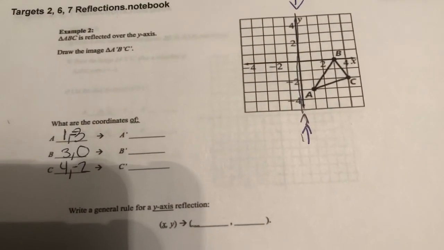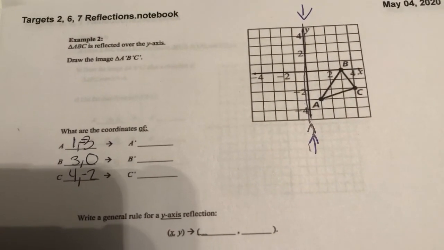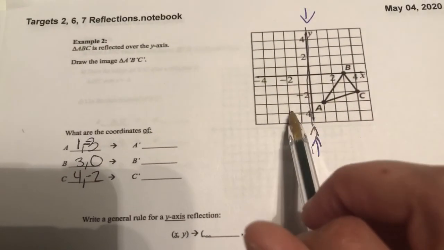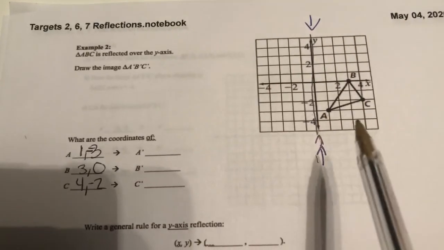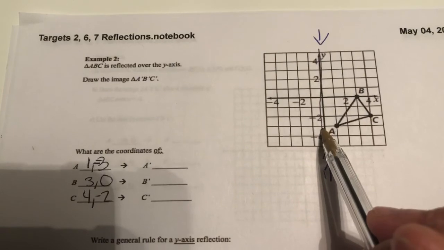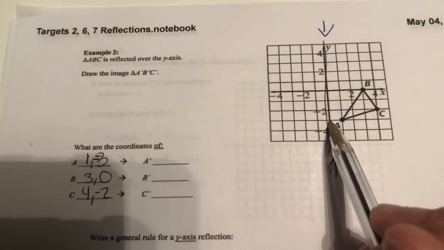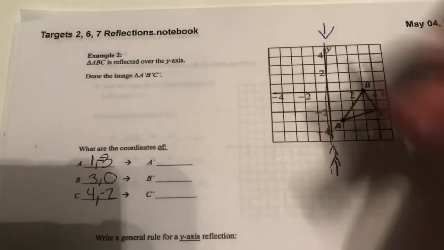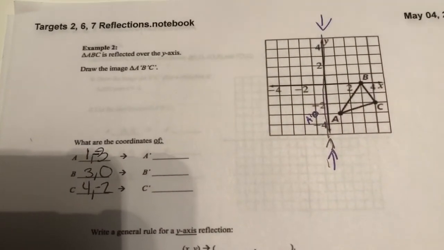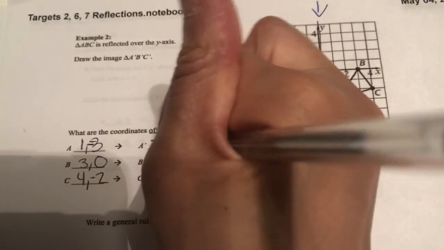So I'm going to do the same thing I did before. I'm just going to count how many spaces it takes me to get to my y-axis to redo it to my other points. So to redo my A prime across the y-axis, I have to do the exact same thing on both sides. So I'm going to count 1. I'm 1 space away from my line of symmetry, which in this case is my y-axis. So I'm going to do it to the other side, 1 space away. So my new A prime would be -1, -3.